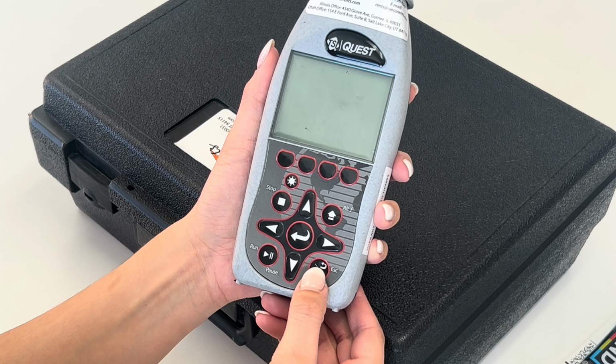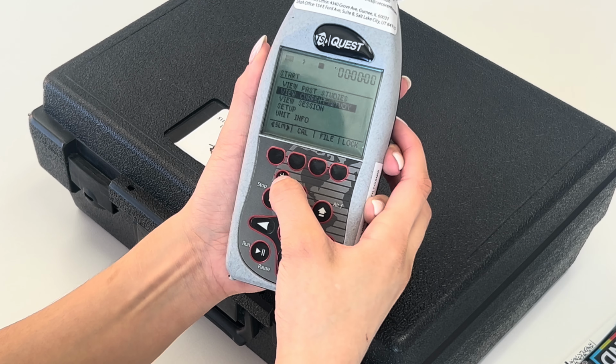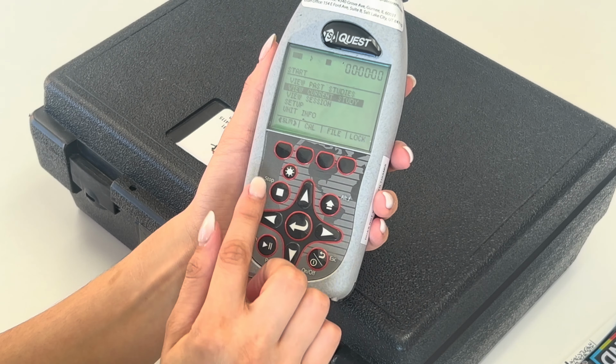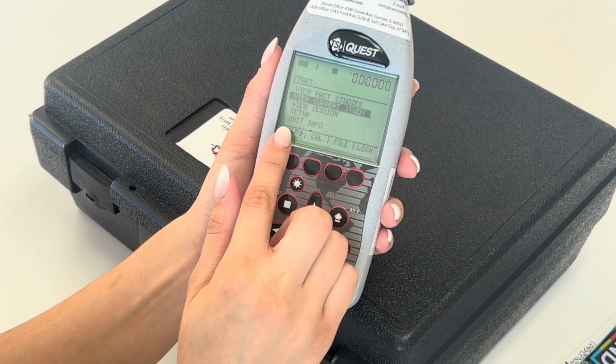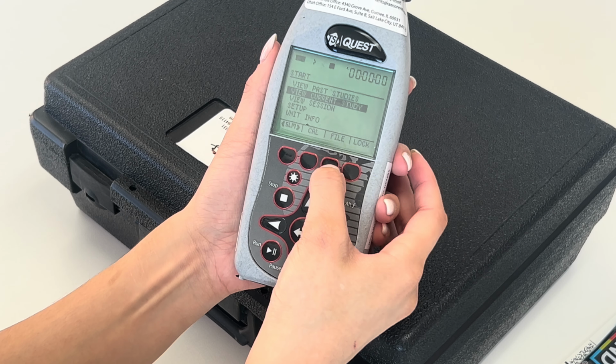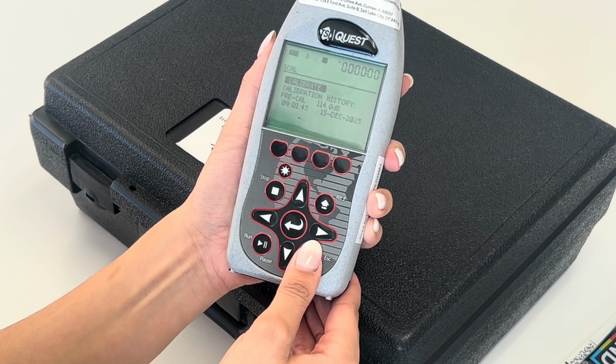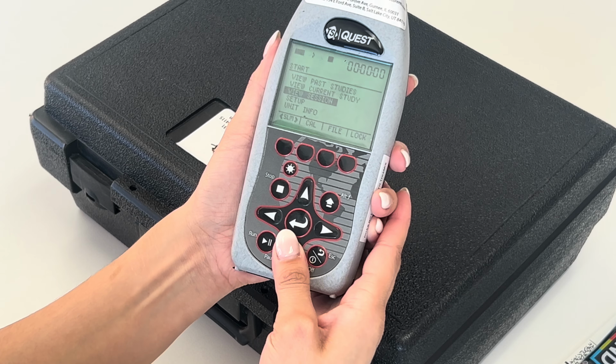The first thing you are going to do is turn on the SoundPro using the power button, which can be found on the bottom right. Now that the unit is on, we can see the main menu and the options at the bottom of the screen. The 4 buttons directly below the screen allow you to select the options you see at the bottom of the screen. The arrows allow you to move up, down, right, or left on the main part of the screen.